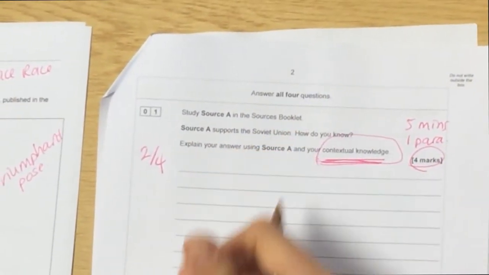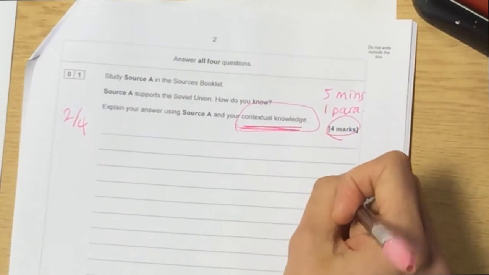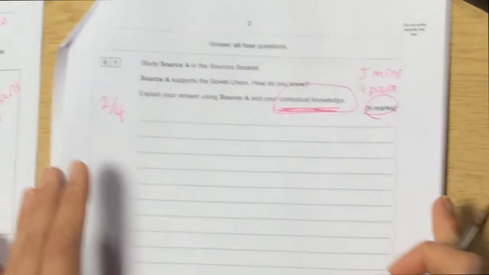So if you were to write a paragraph with those 3 points, that would be a really good 3 or 4 marks out of 4 for that first question. Moving on to the next one.